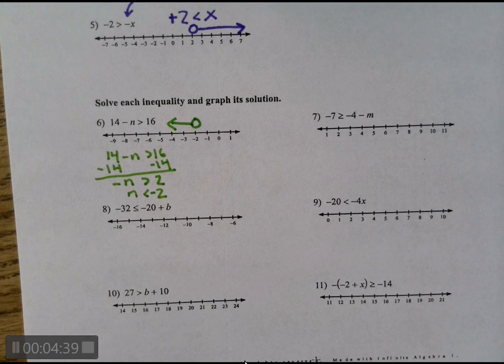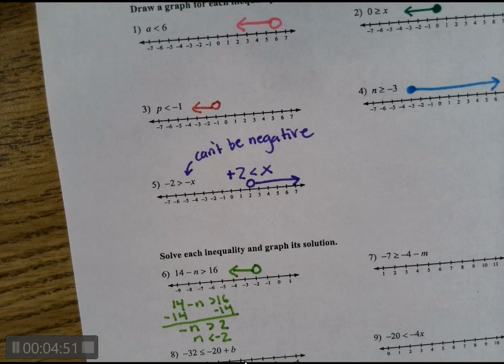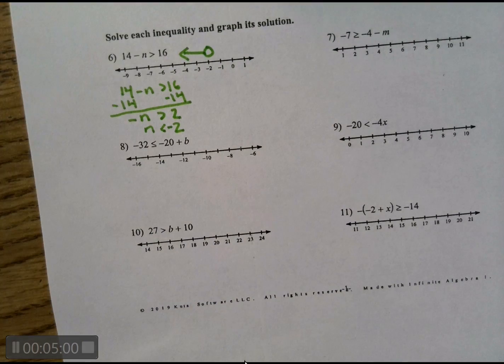Because our end goal for these is to get to what we did on 1 through 4. Something where there's no more solving, there is just a letter and a number. Like if you look at number 3, it was just a letter, an inequality sign, and a number. That's our end goal for 6 through 23.